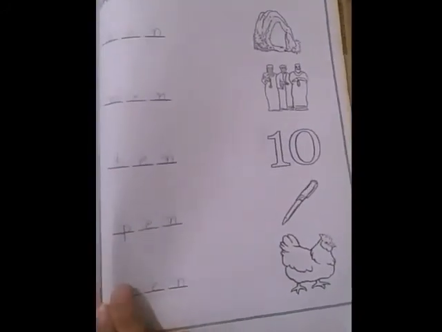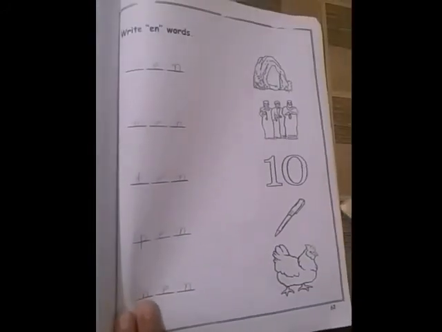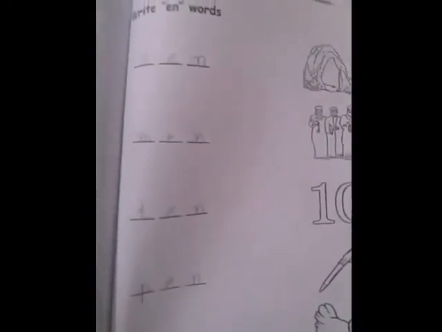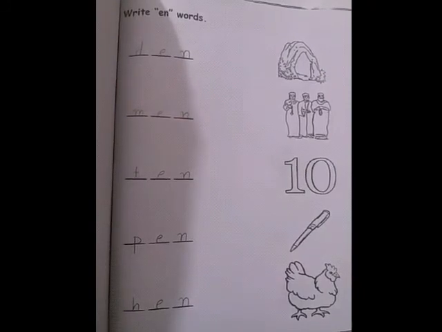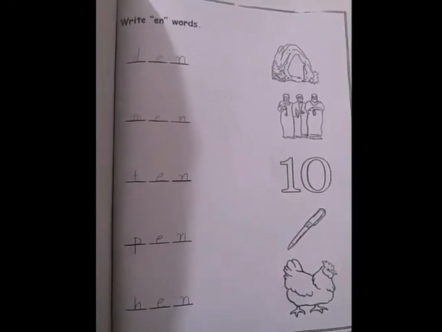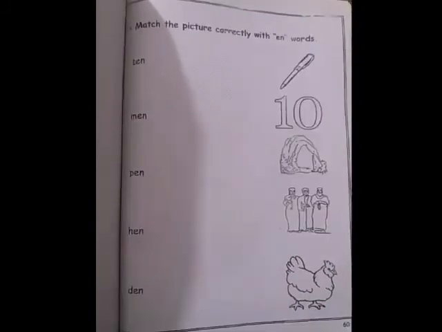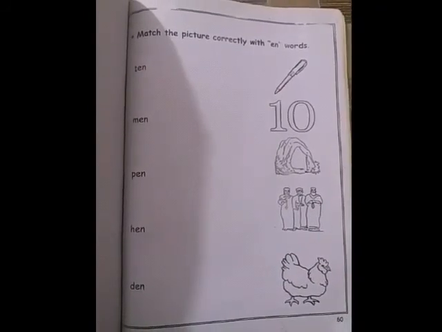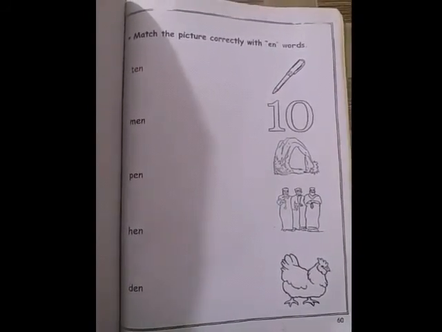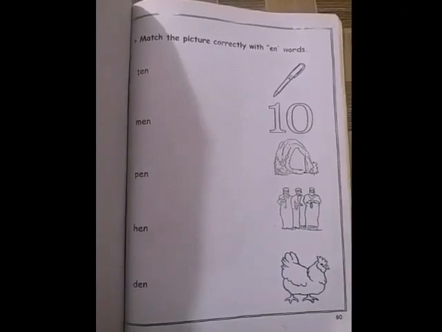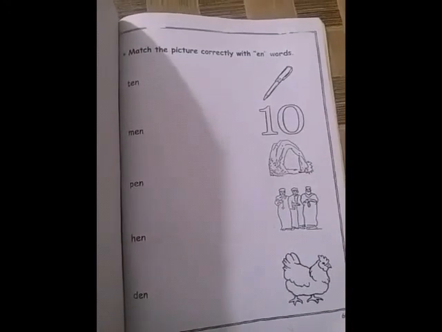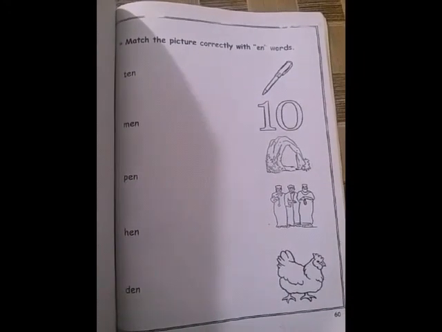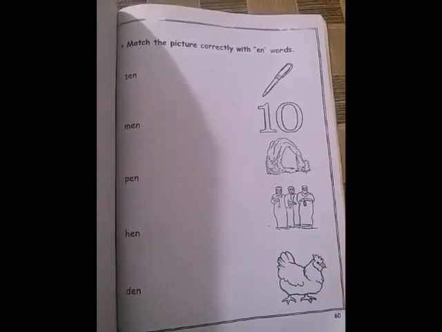Okay students, after doing this en family, now your assignment is that you have to learn the spellings of this en family, and you have to match the picture correctly with en words. So read these words with the help of phonics and match them to their related pictures.